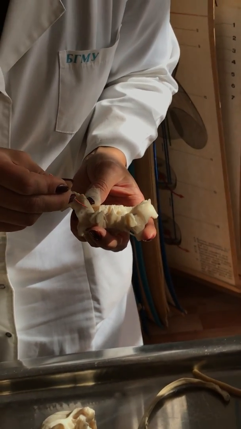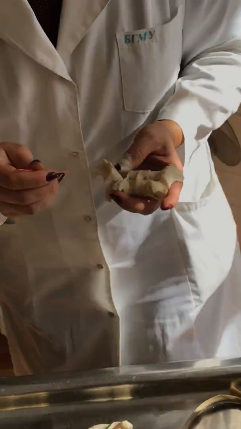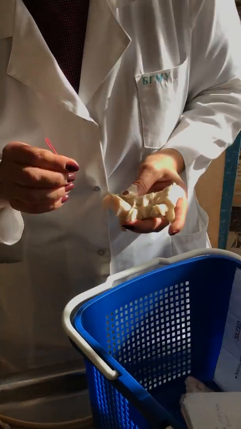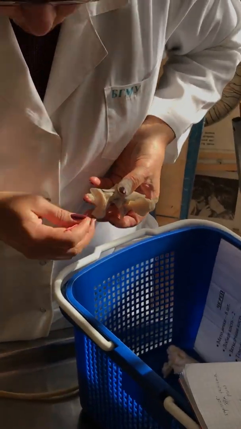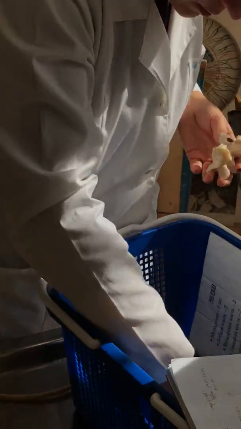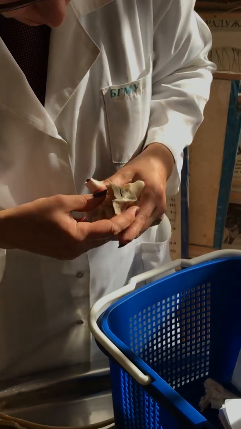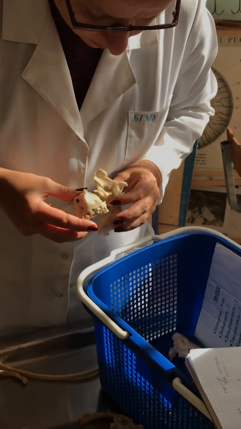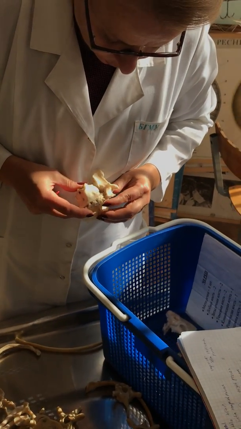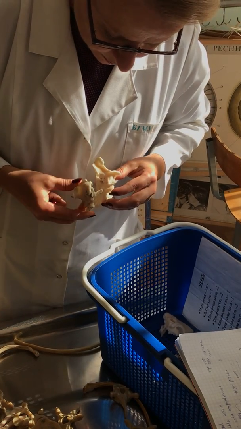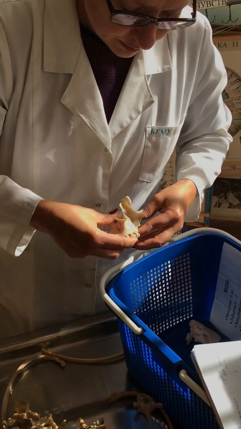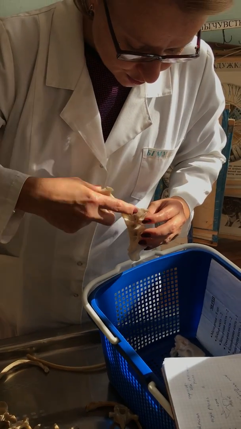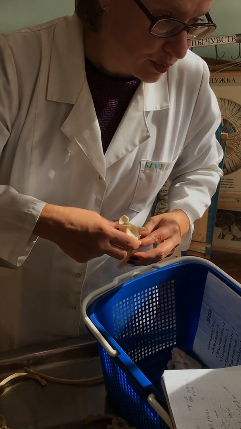And where is the maxillary bone articulated again? The maxillary bone is not articulated, it's like turned to the maxillary bone. No, sorry, it's like this, connected here. So this surface is the maxillary surface.